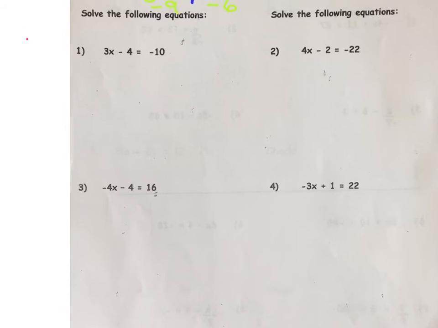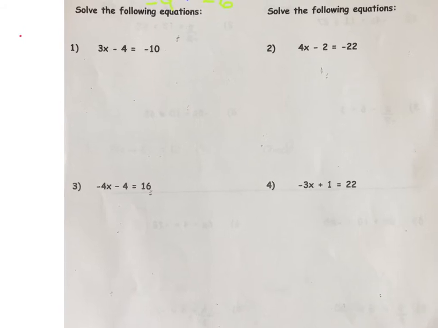Let's take a look at number 1. Number 1 says 3x minus 4 equals 10. It's our job to solve this equation. We're going to add 4 to both sides. We're combining a loss of 10 and a gain of 4. That means you're going to subtract a -10 combined with a gain of 4. They have different signs. You get a loss of 6.